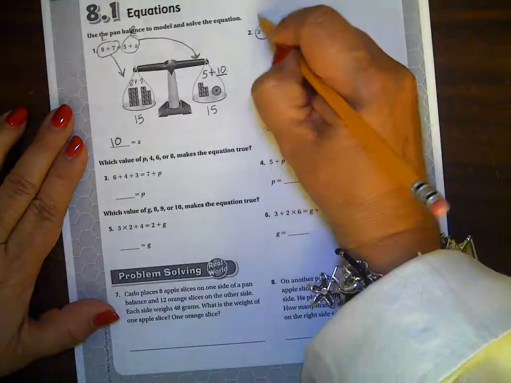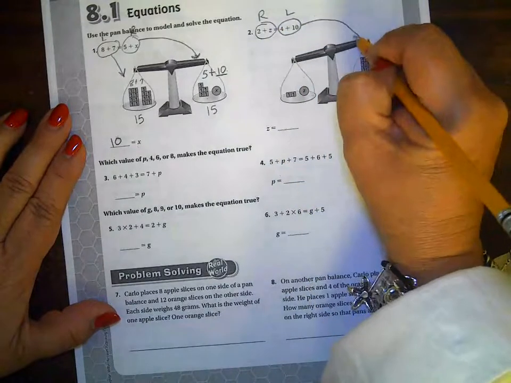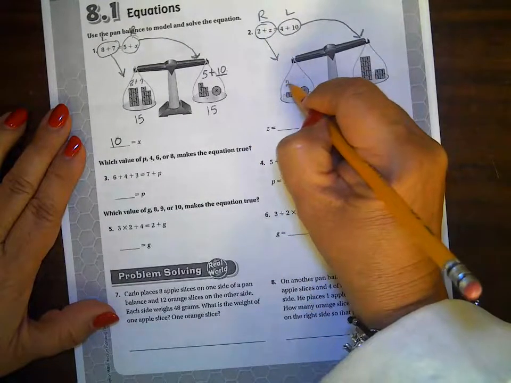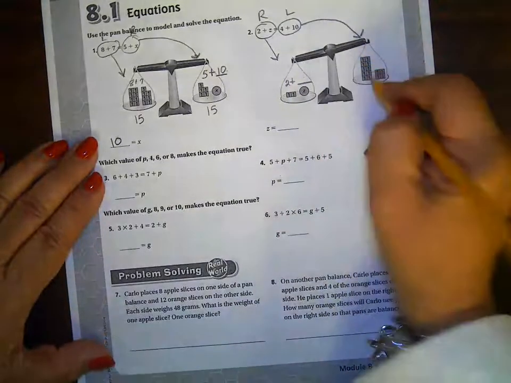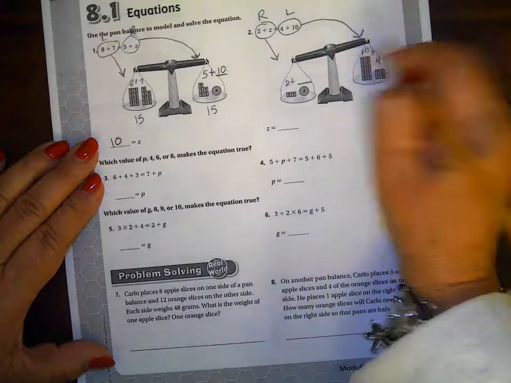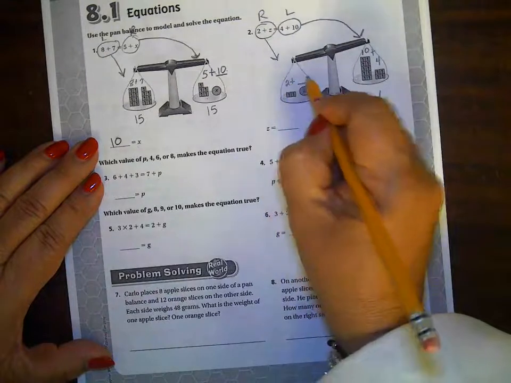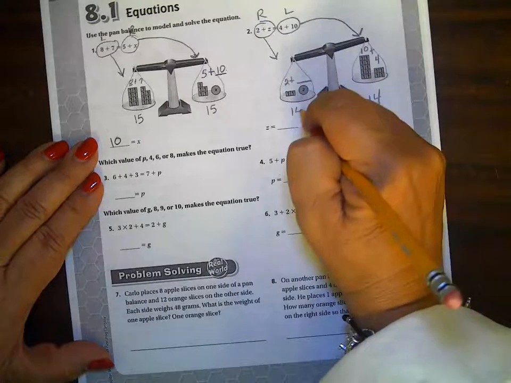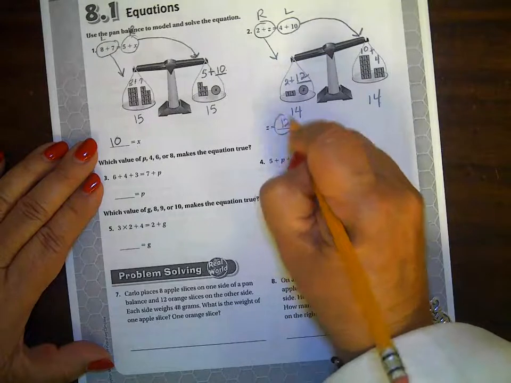This is on the right side. This is on the left side. So this is going to be on the left of the balance beam. Here I have the 2 plus some unknown quantity or unknown number. I have 4, and this is 10. So 10 plus 4 equals 14. 2 plus what will get me to 14? It will be 12. So z equals 12.